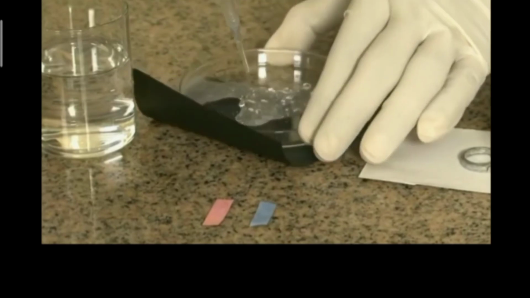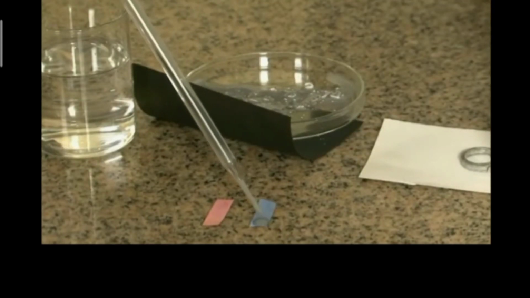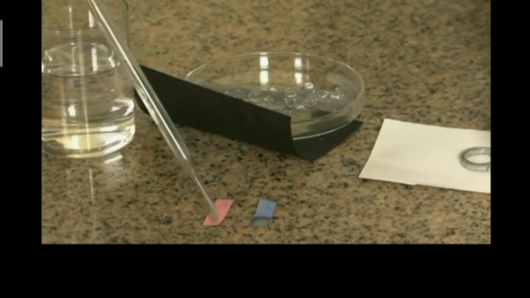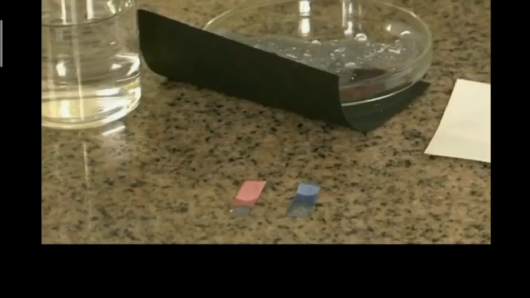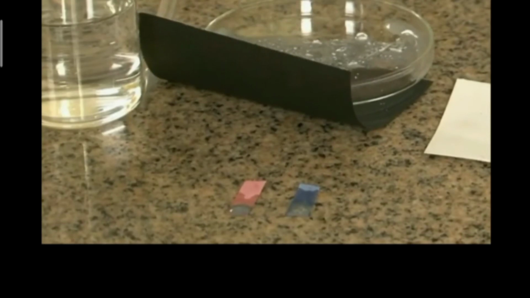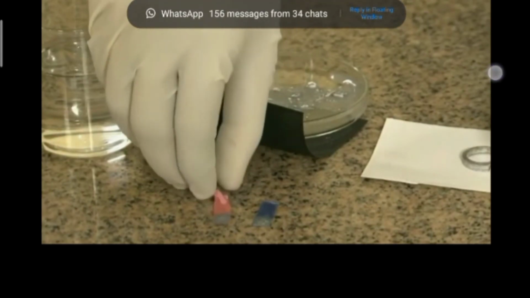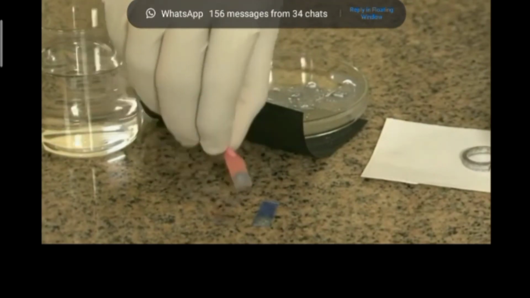This magnesium hydroxide is poured onto blue and red litmus paper. The color of the blue litmus paper has no change, but the red litmus paper becomes blue. This shows the hydroxide of magnesium shows basic nature.